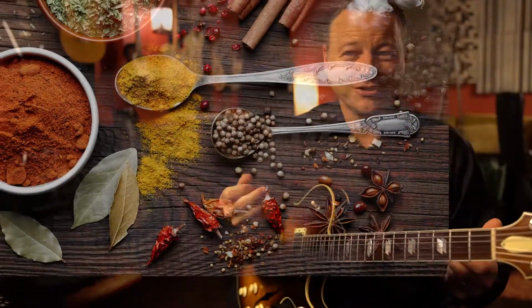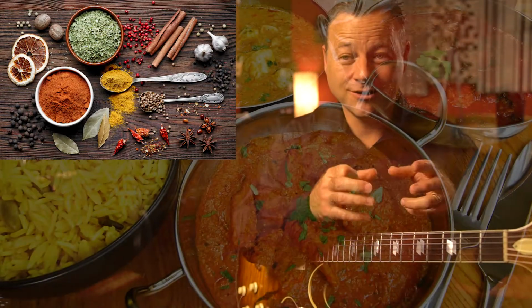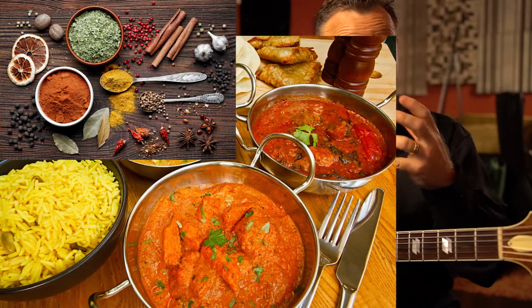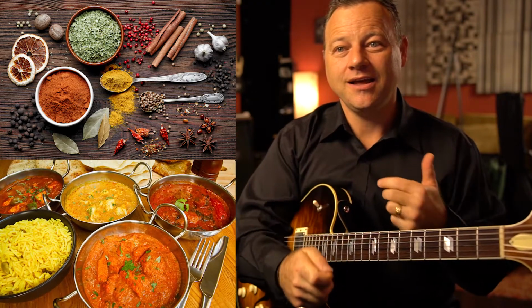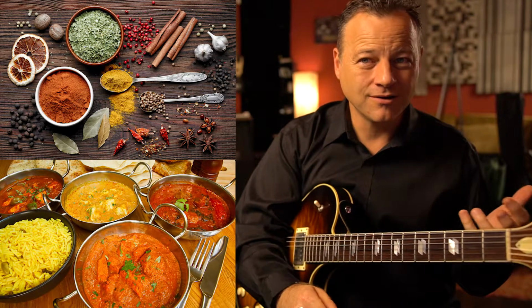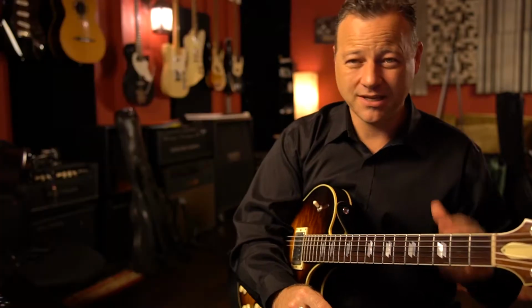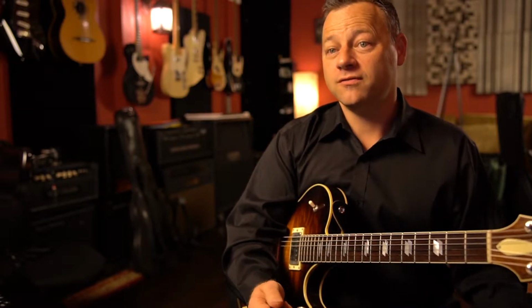Now, if you ask an Indian chef how you make a particular kind of curry, for instance, they'll say you need this spice and this spice and this spice and coconut milk. And that makes the sauce. And the sauce is the essence of the dish. And it doesn't really matter whether or not it has chicken or goat or chickpeas in it, because the essence is the sauce. Now, Indian food is like modal voicings.